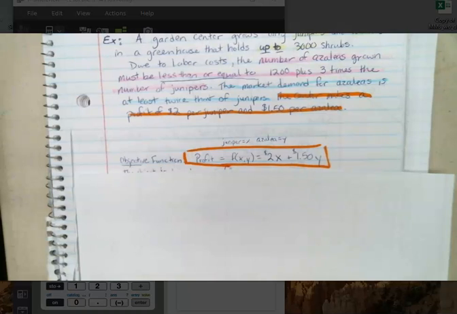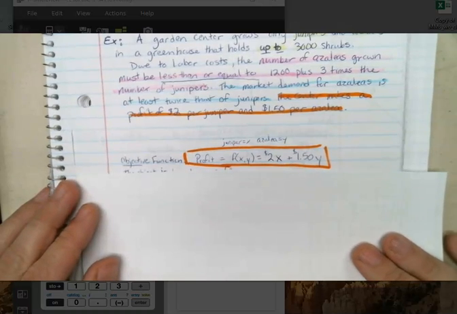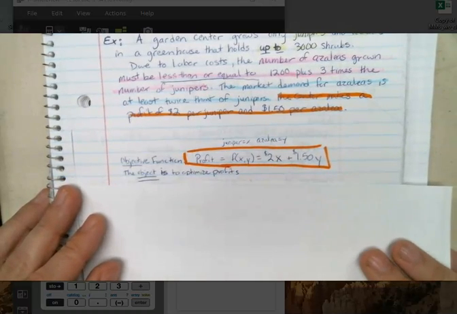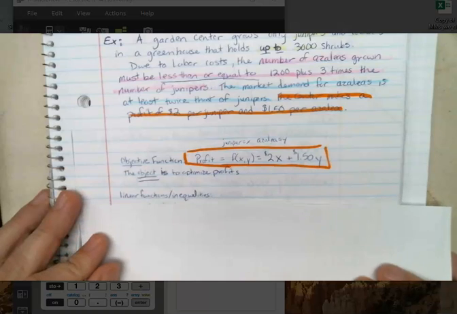This is the way we draw this one. I got junipers as x, azaleas as y, and profit, the P function, or f of x and y, or P of x and y, is 2x plus 1.5y. Okay, so I need some xy's first. And the object is to optimize your profits, obviously.